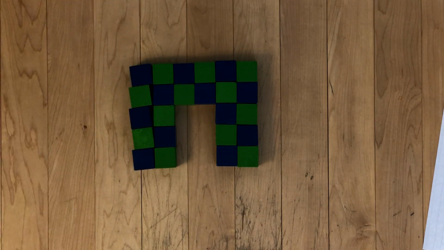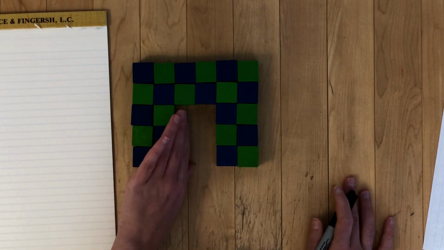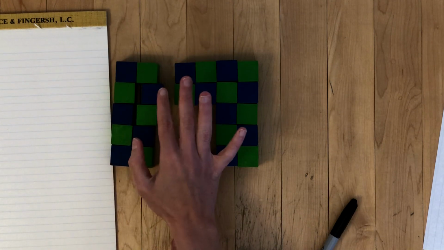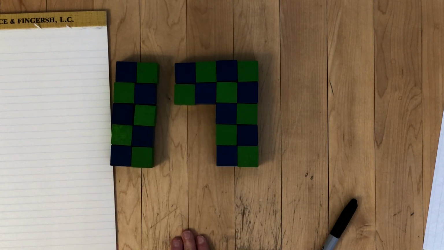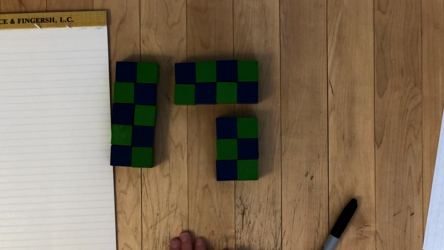All right, let's see how you did. I'm going to get a new piece of paper here so we can record our math. So if I was going to make little rectangles and add, well, let's see. I have this rectangle, and maybe I'll do that rectangle and this rectangle.